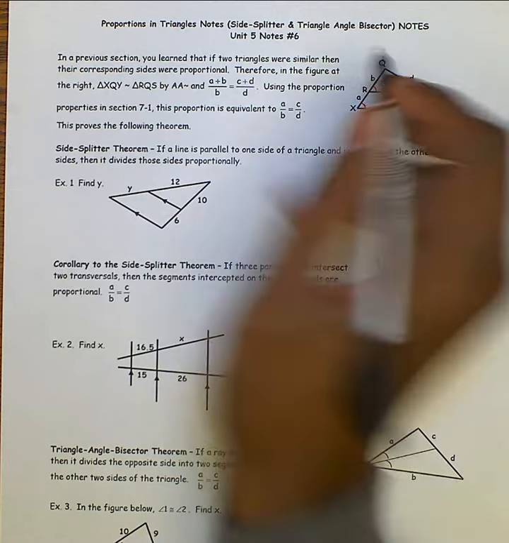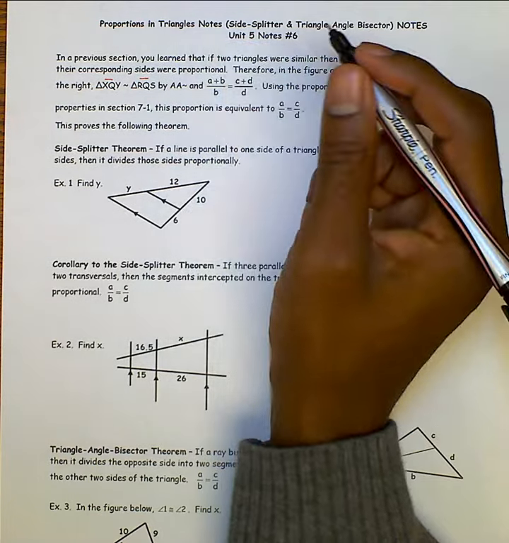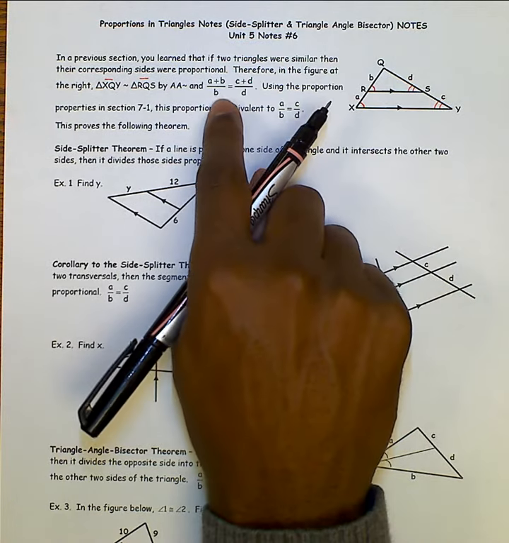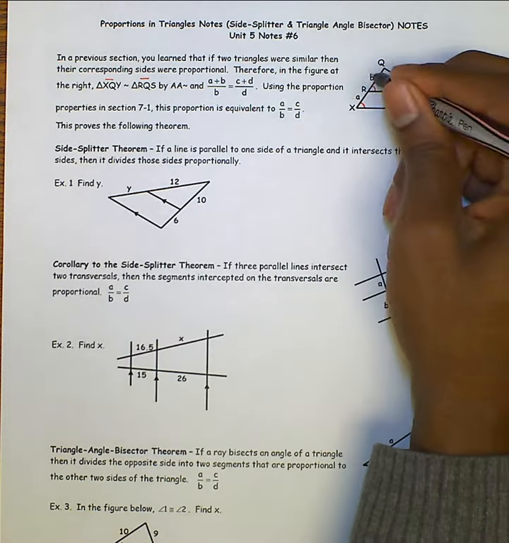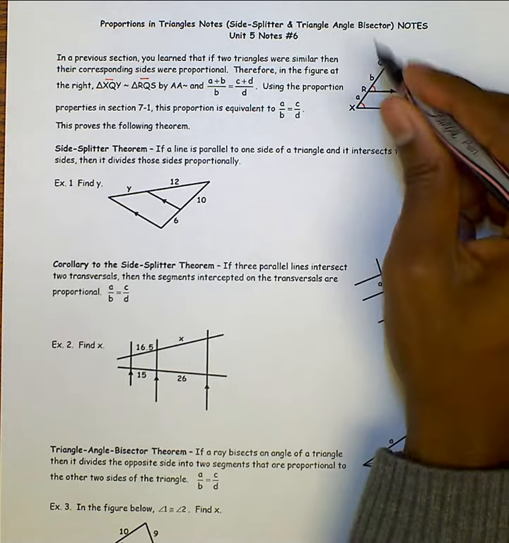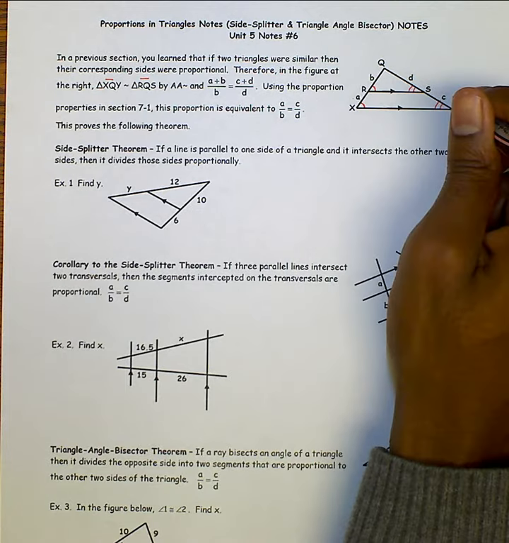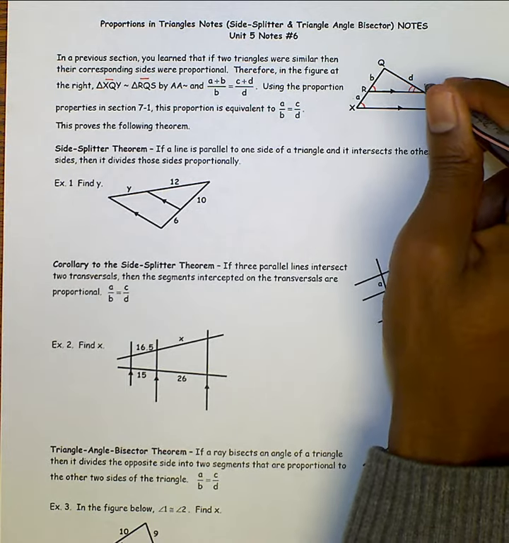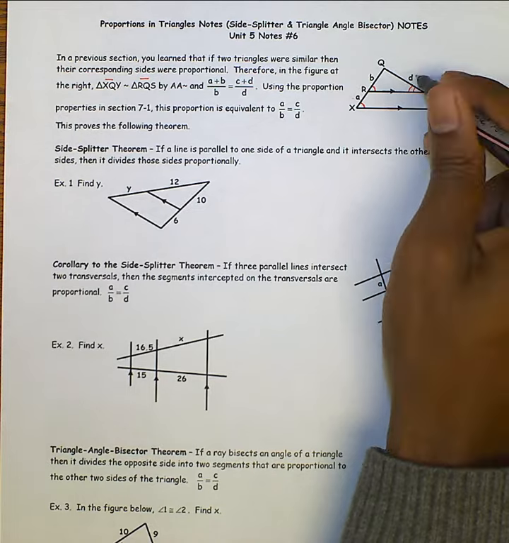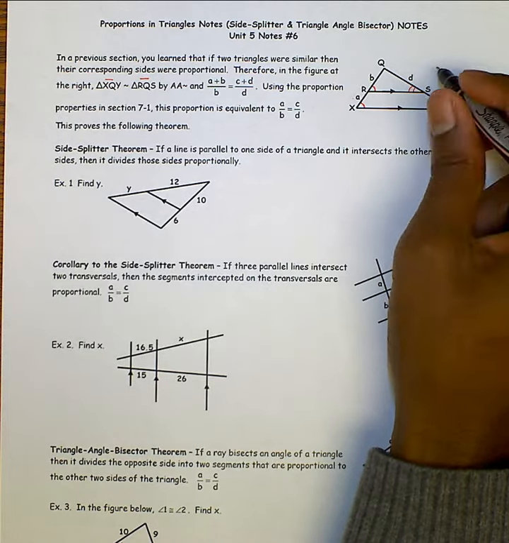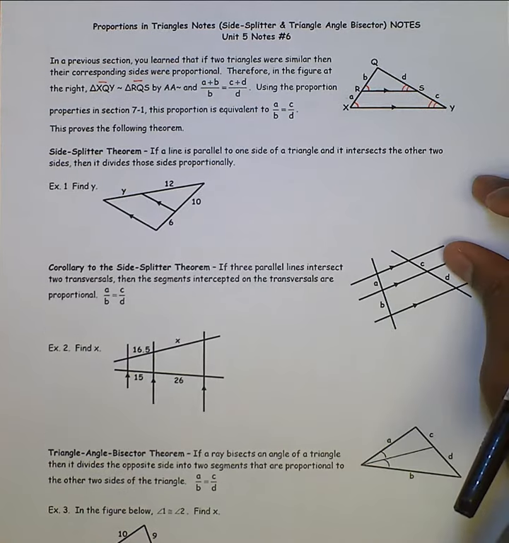QX, or XQ, corresponds with RQ. The way that we would write XQ over RQ is A plus B over B, because XQ is A plus B and RQ is just B, and those corresponding sides should have the same ratio as YQ over SQ, and that would be C plus D over D.